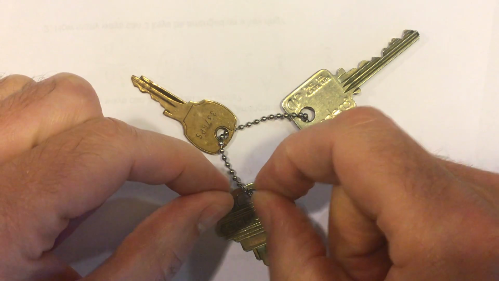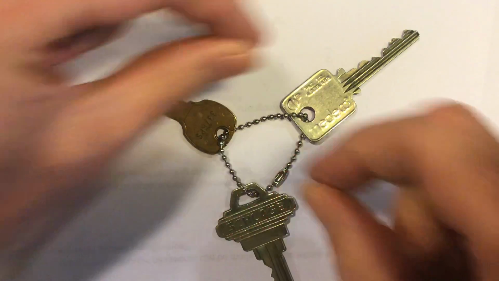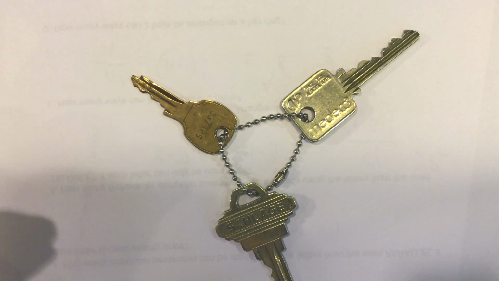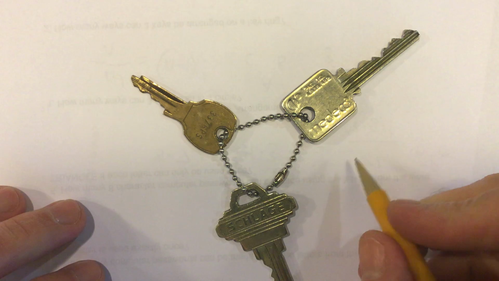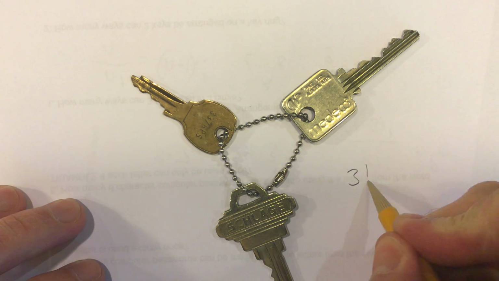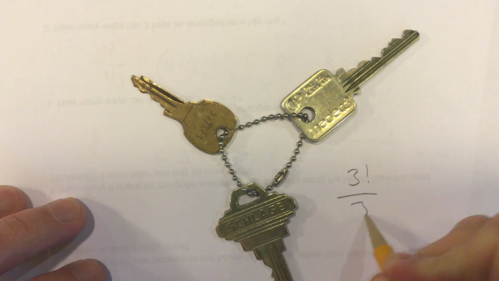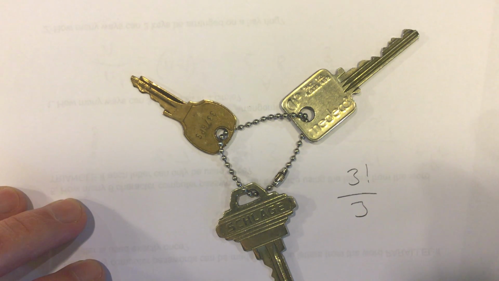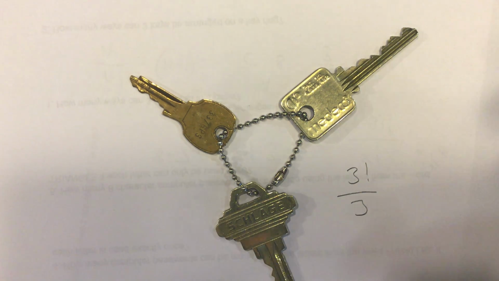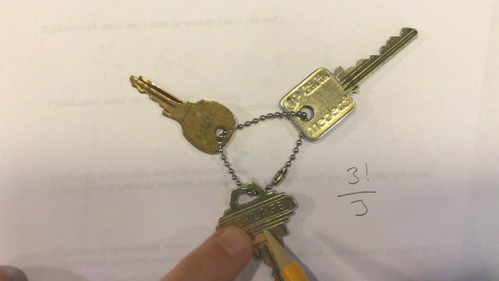There's no need to, in other words, take the keys off the key ring and move them all a third of a turn. So you might start thinking, okay, 3 factorial divided by my 3 rotations, or n minus 1 factorial. And again, that brings me to the point where, like my house key, right?